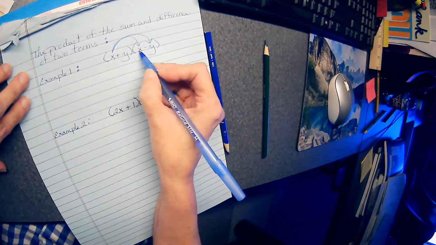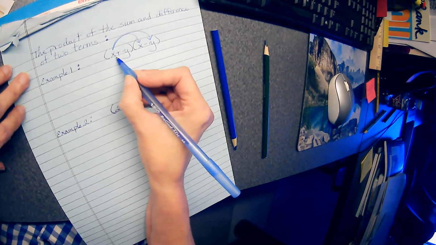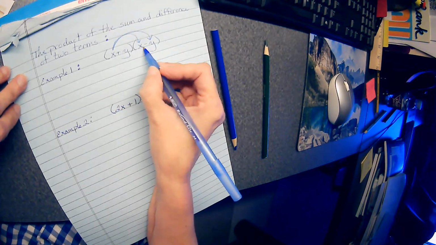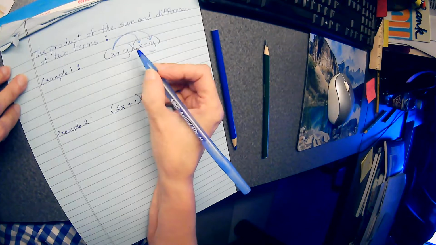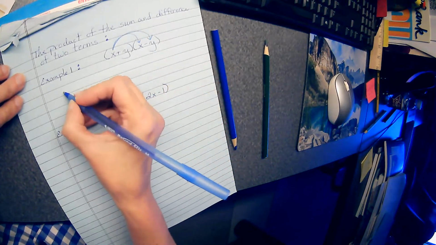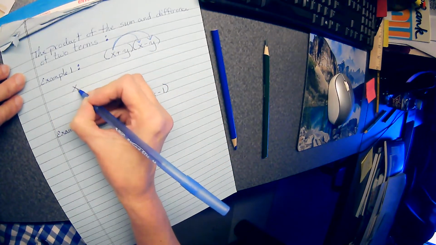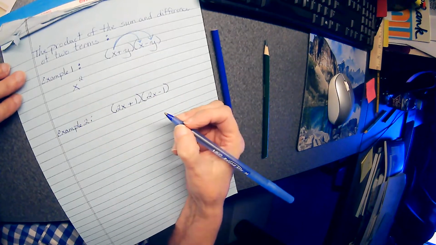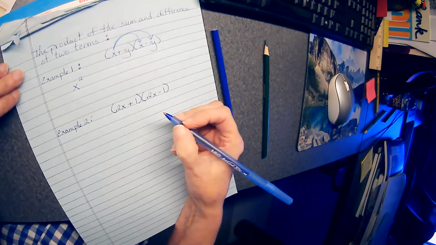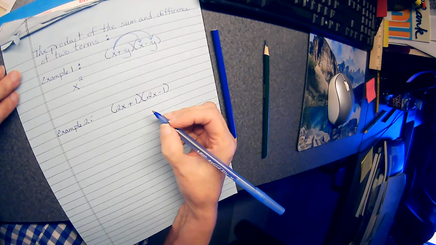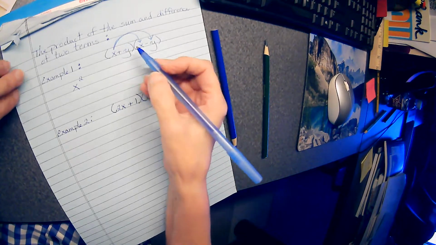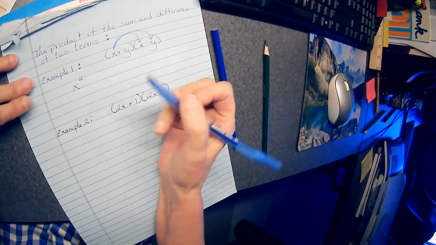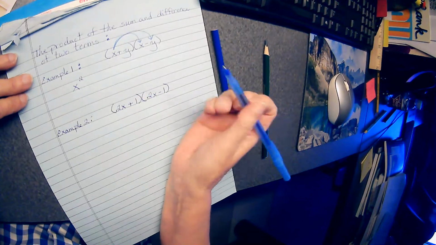X times x, if we are multiplying like bases, we add the exponents. X times x is going to be x squared. Just like 2 times 2 is 2 squared. 3 times 3 is 3 squared. So x times x is x squared.